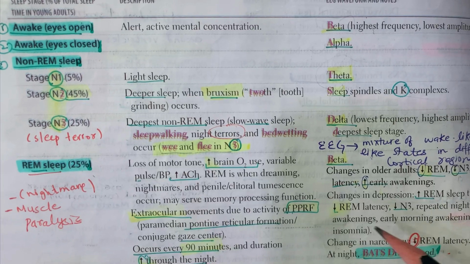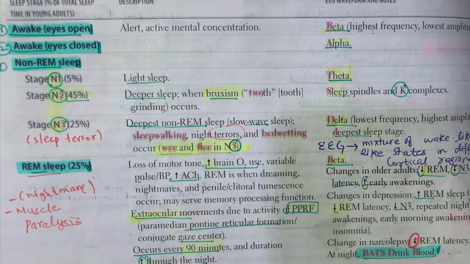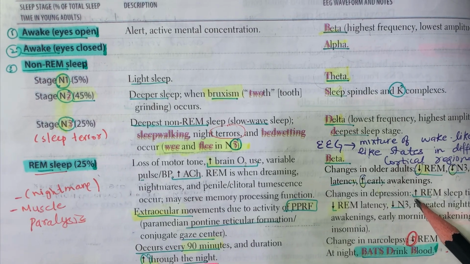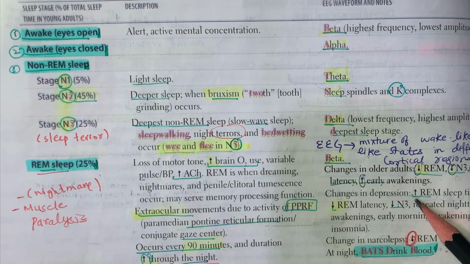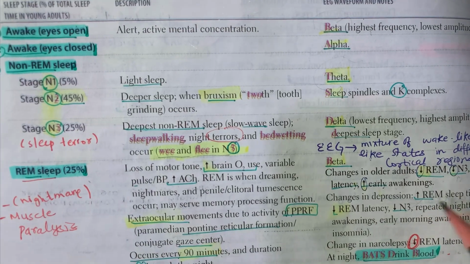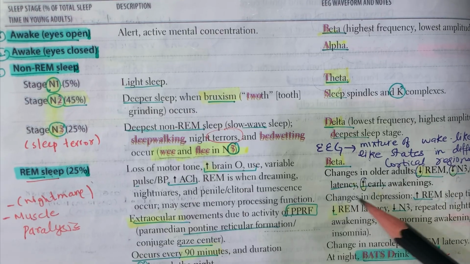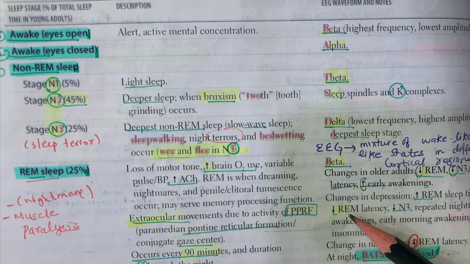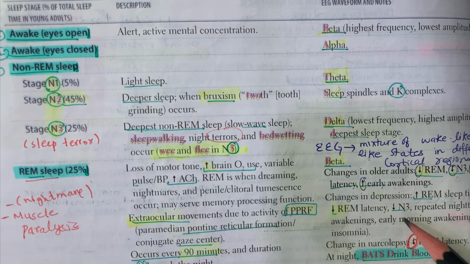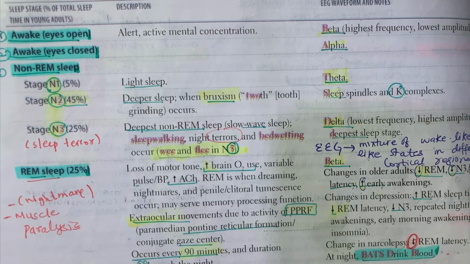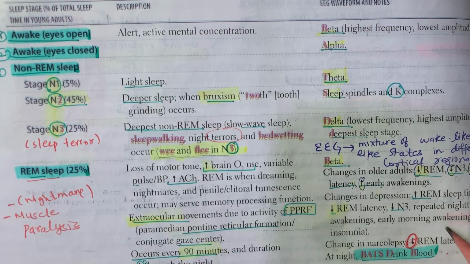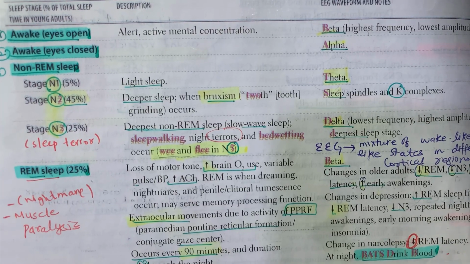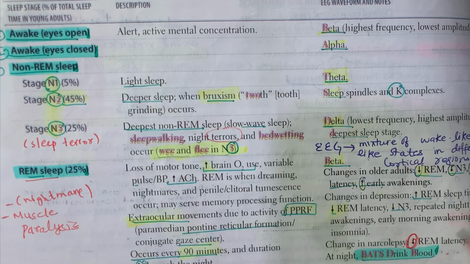Changes in depression: there is increased REM sleep time. In depression, you see nightmares. Particularly in PTSD, you have flashbacks of the event, so your REM sleep time will increase. REM latency will decrease, meaning you jump into REM very fast. N3 is decreased in depression, so you don't get enough deep sleep. Repeated nighttime awakenings are there. Early morning awakenings are also there if you have terminal insomnia, which is awakening by the end of the night.